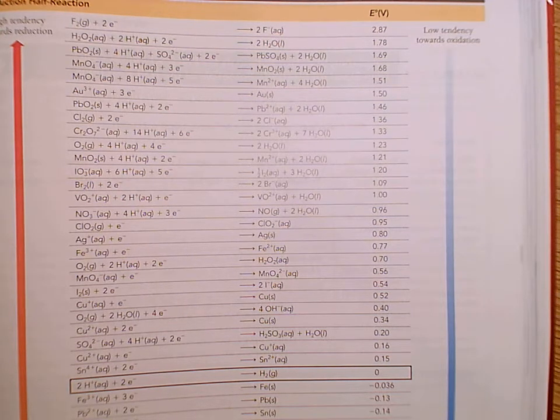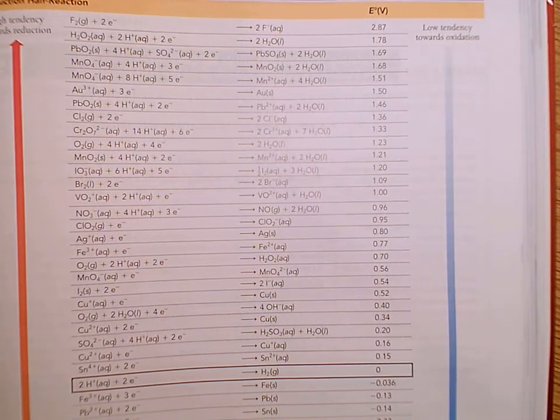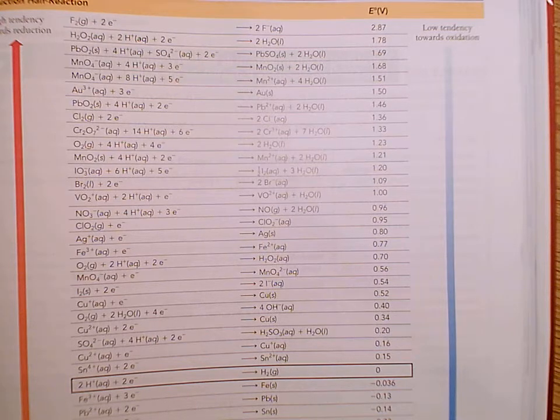Now, how reactive are calcium ions? Well, let's find calcium ions. They're right here. They will react spontaneously with anything to the right and below them. Well, that's only 3 things on this table. So we know calcium ions are really not all that reactive.